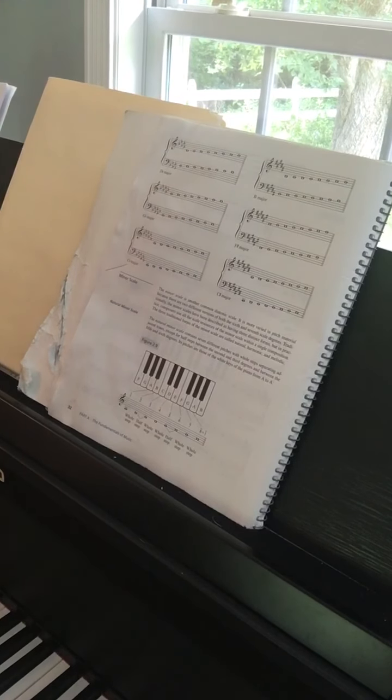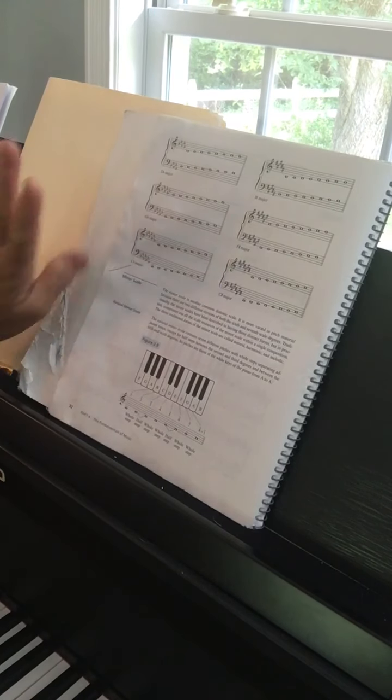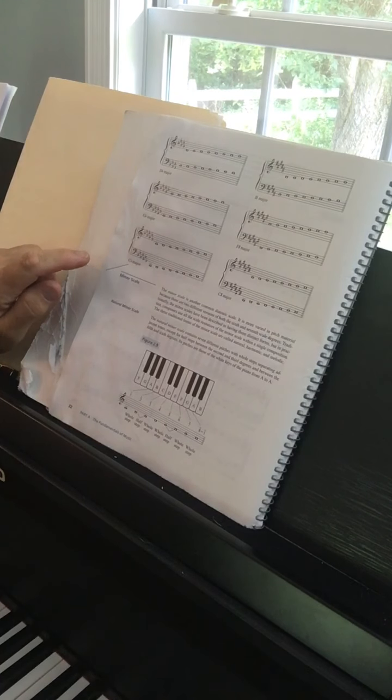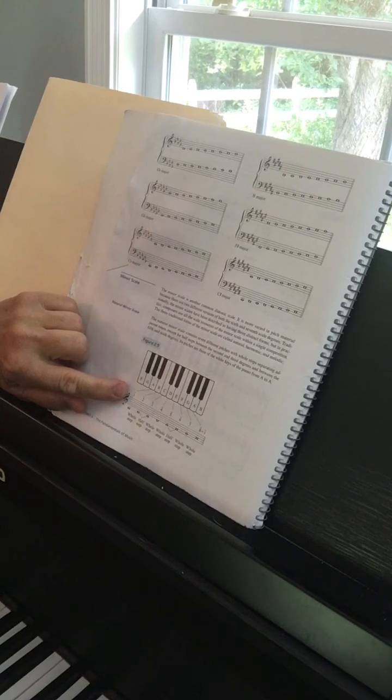All right, here is page 32. We're going to start with the minor scales. There's three forms of the minor scales. The first one they're showing you here is A minor.